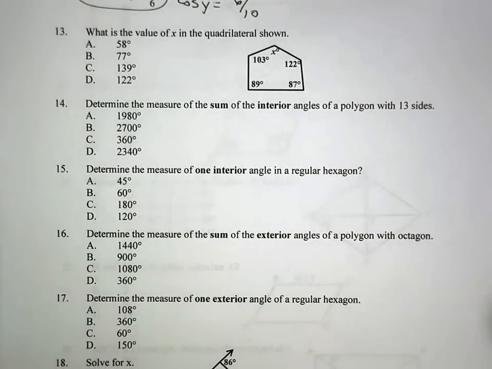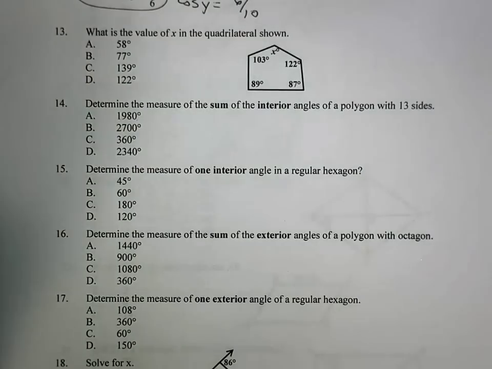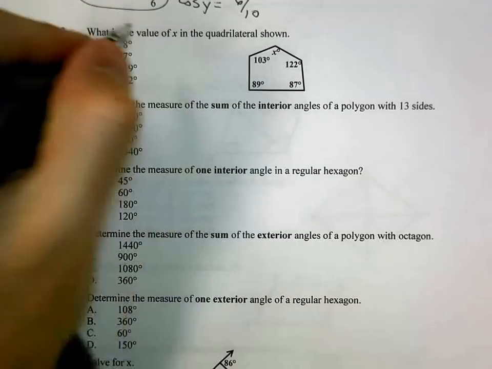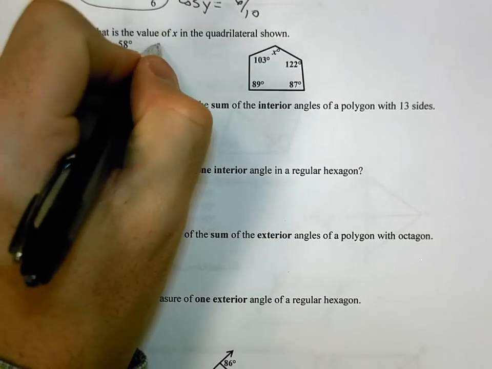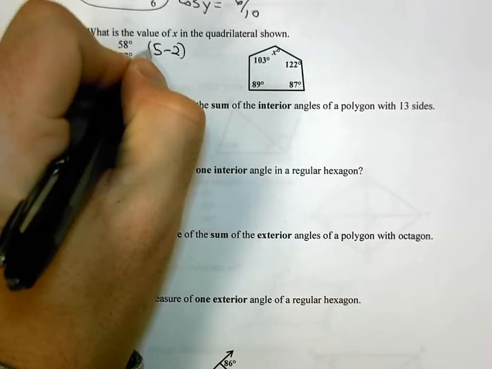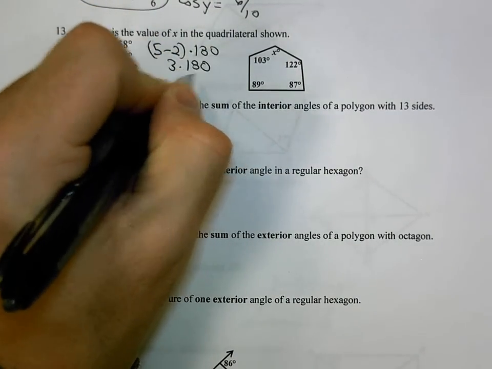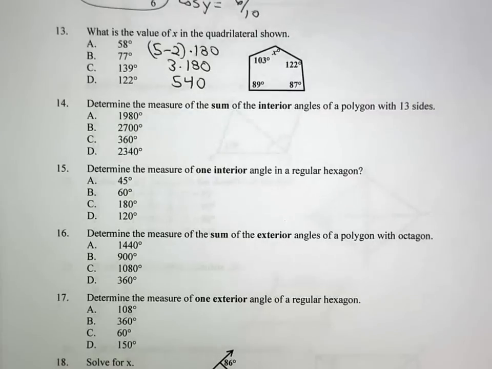Now we're shifting to the next chapter. So we're looking for the value of x in the quadrilateral shown. We're looking at interior angles. Our rule for interior angles, it's the number of sides, or number of angles, which is 5, minus 2 times 180 is going to give us the total. So 3 times 180 gives us 540 degrees.